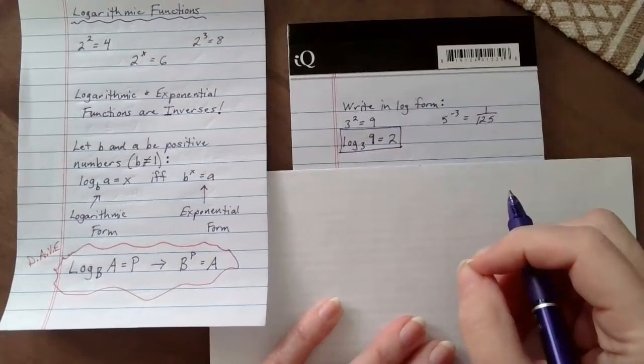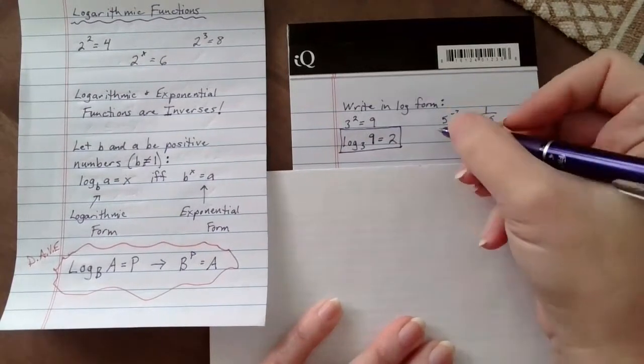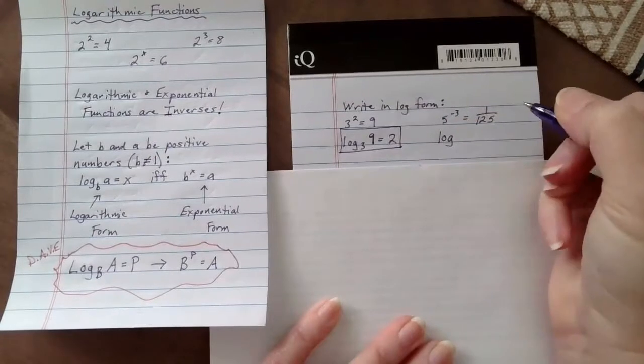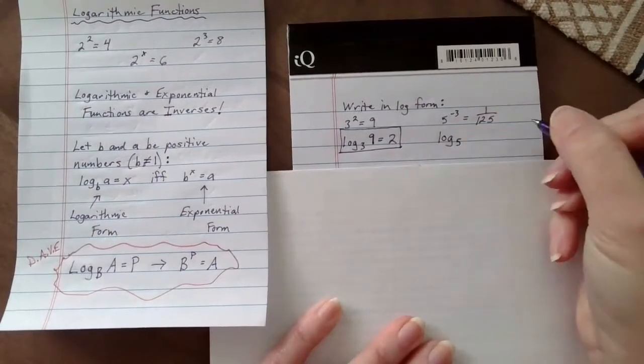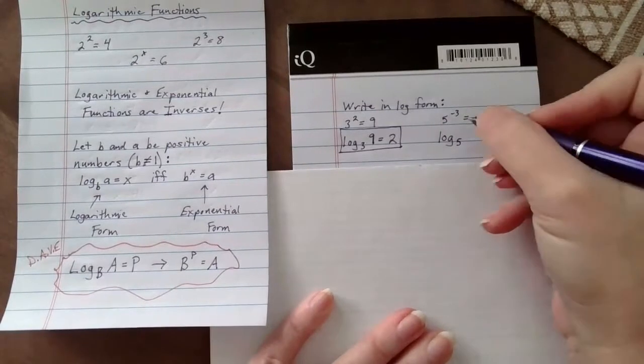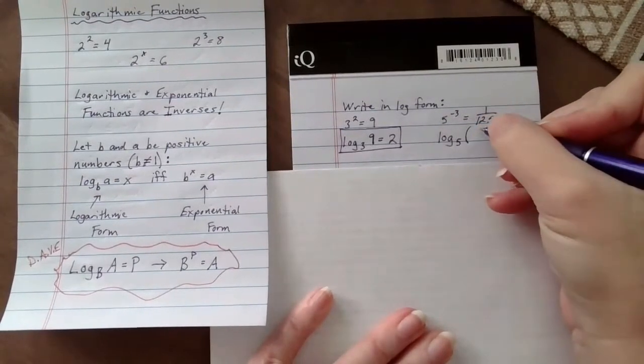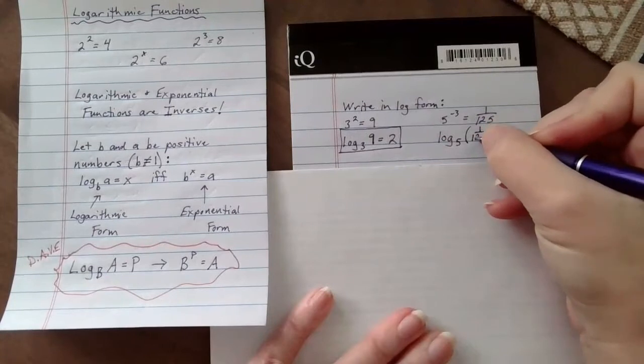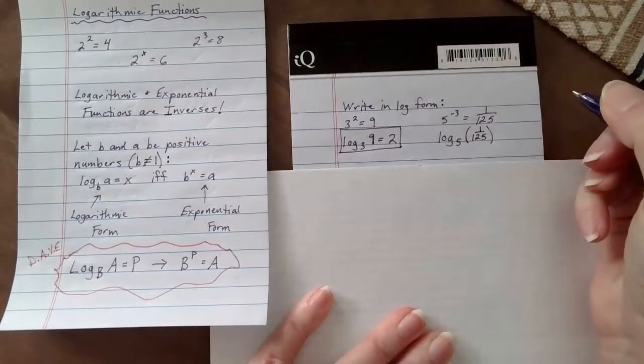Have you come up with something? It's going to be similar. Log B.A.P. Log base. What's my base? My base is 5, so I'll put 5 as a subscript there. Base, answer. What comes next? This whole thing is my answer. I'm going to put this in parentheses. Do I absolutely have to? No, but it does make things a little bit more readable.